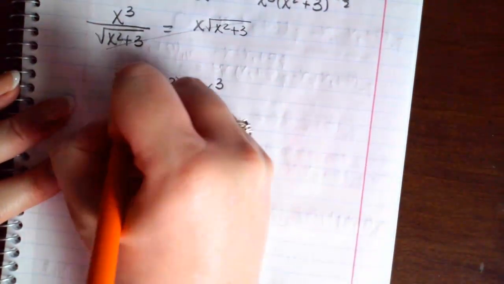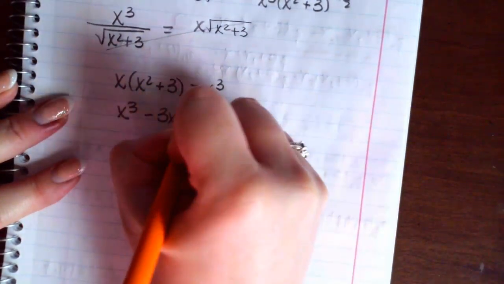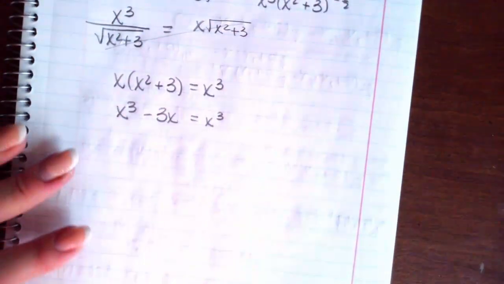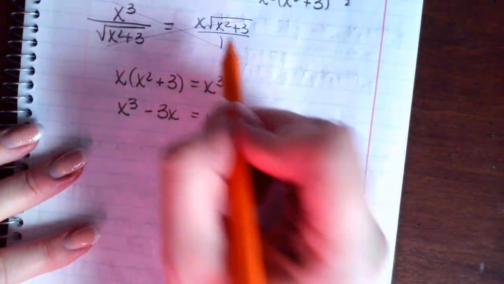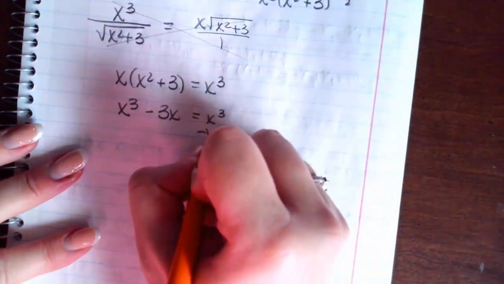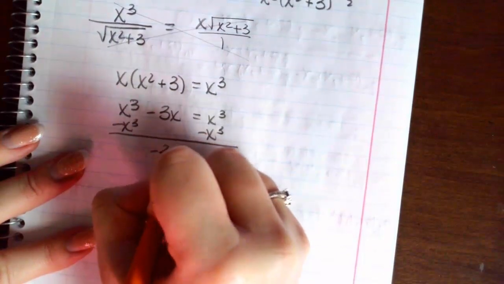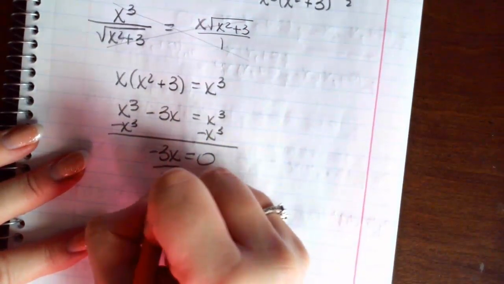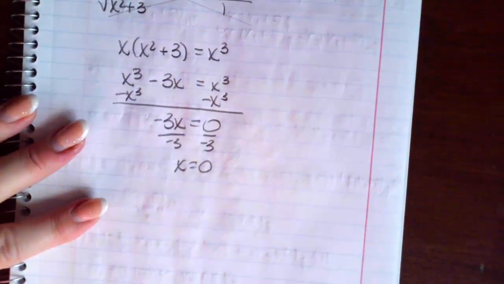So when I multiply this, I get x to the third plus 3x equals x to the third. So I just cross multiply both ways. I'm going to subtract x to the third from both sides. I get a negative 3x equals 0. Divide both sides by negative 3 and I get x is 0. So I've got a point of inflection at x equals 0.